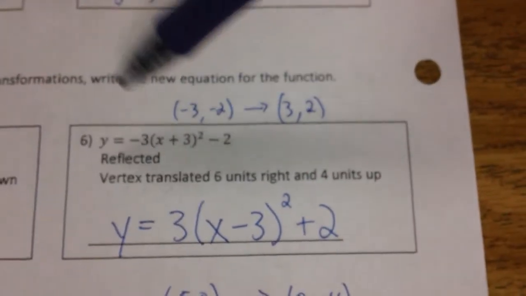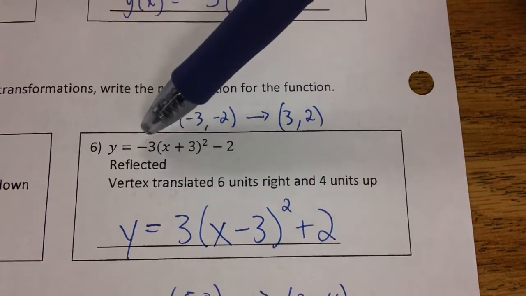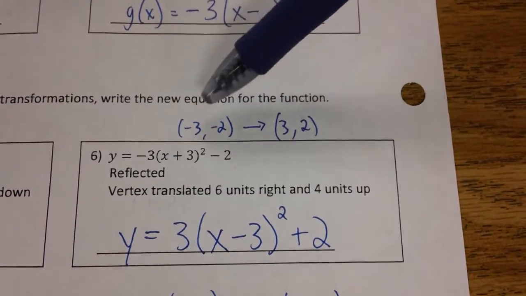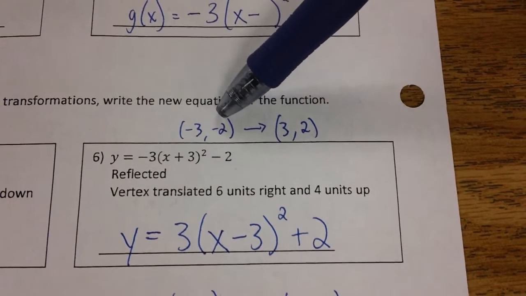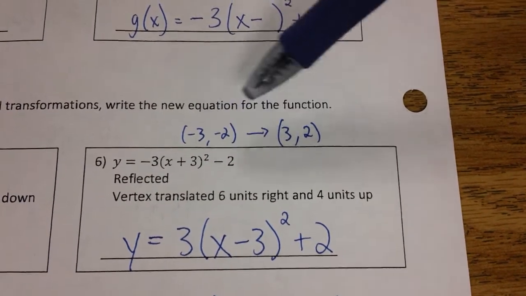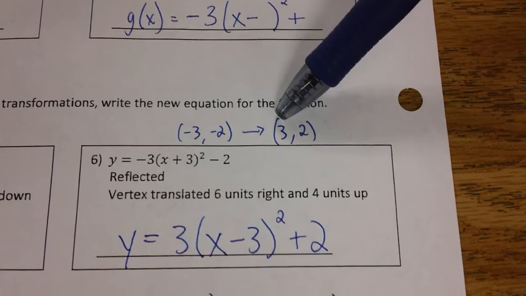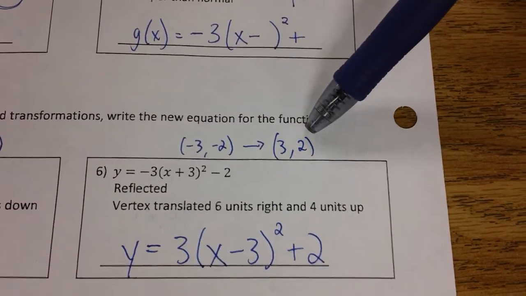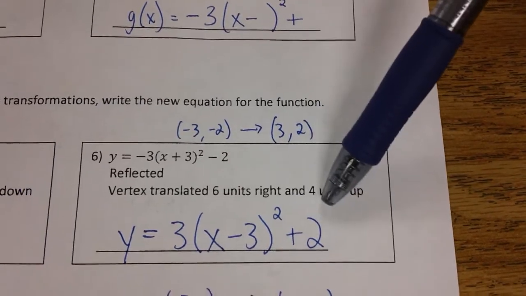So here, it does get reflected. So therefore that -3 is going to become a +3. It's now opening upwards. And the vertex that used to be -3, -2 is going to get moved 6 units to the right. So now it's going to be over at a +3. And then 4 units up, so from -2 up to a +2. And there's going to be your new equation.